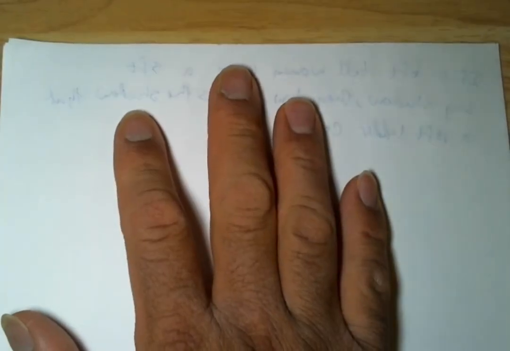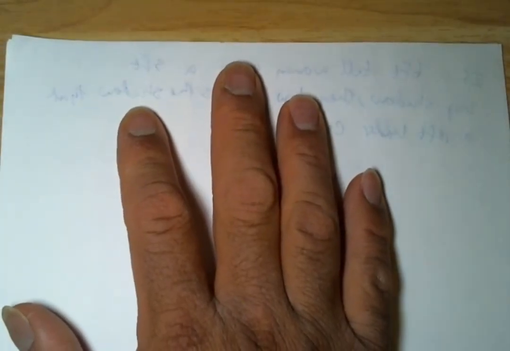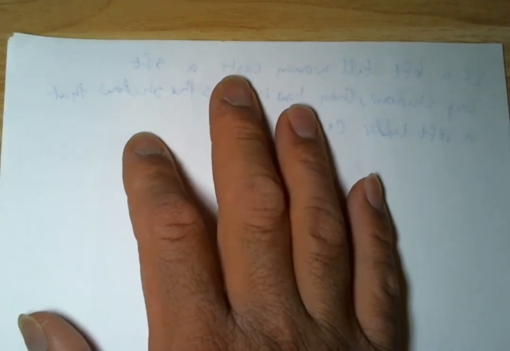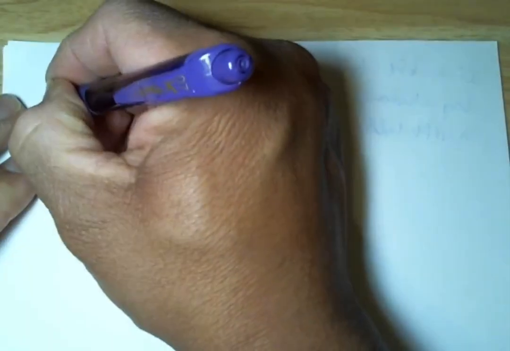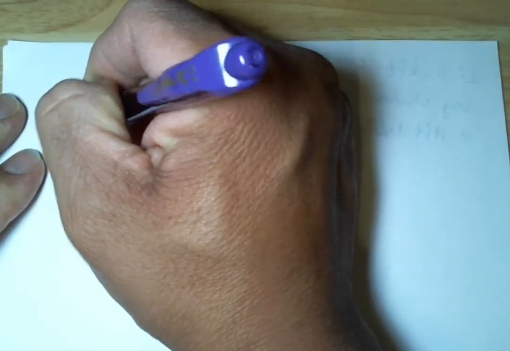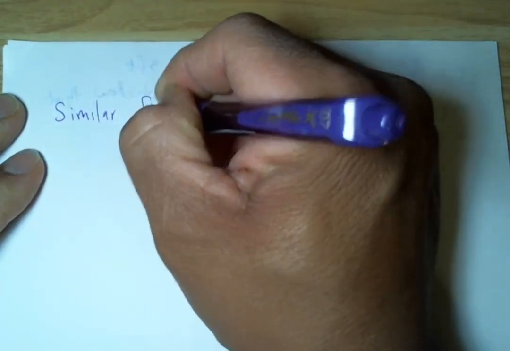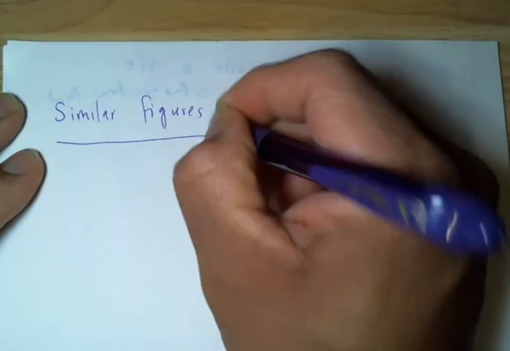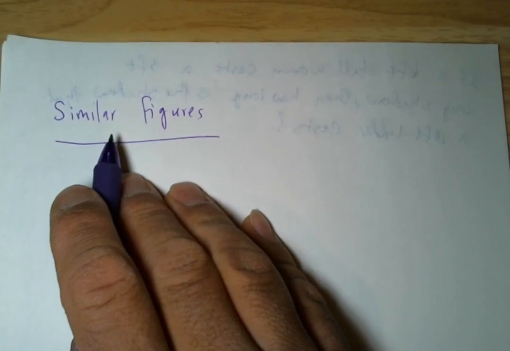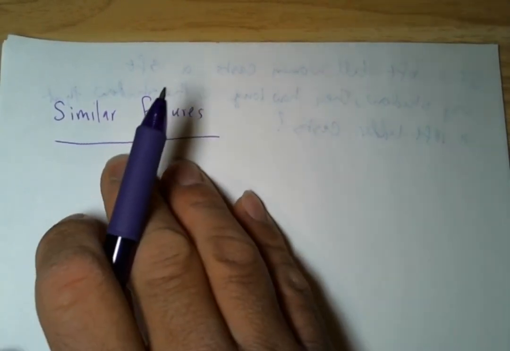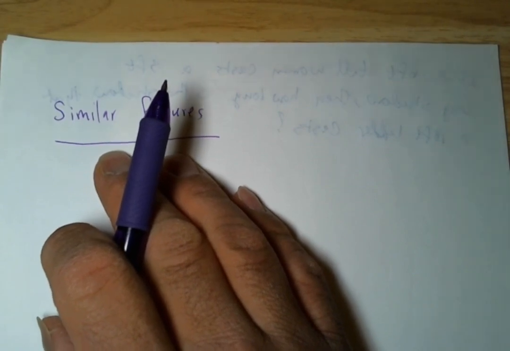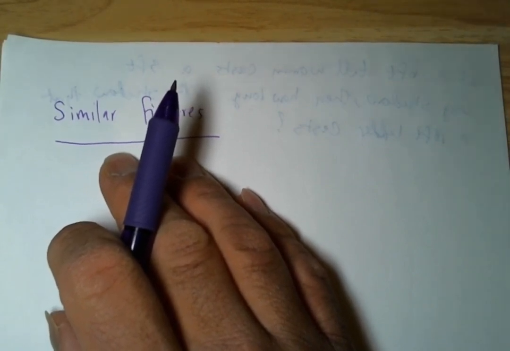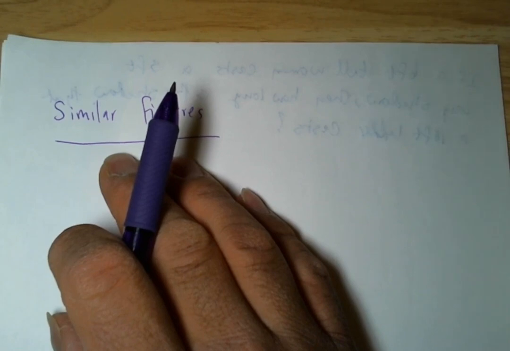Alright, so in this video, we're going to take a look at some geometric proportions. In particular, first let's start off with something called similar figures. Now, notice the use of the word similar and not equal figures. If two figures, let's say triangles, were equal to each other, then that would imply that all the sides and all the angles are equal to each other.